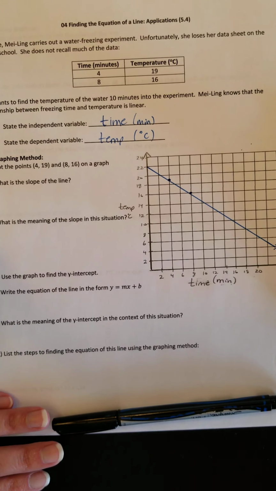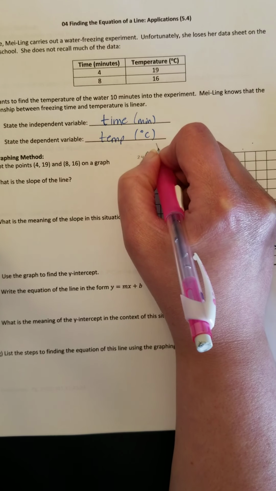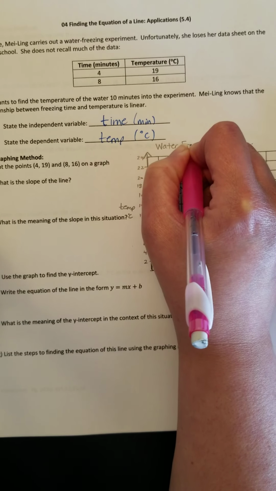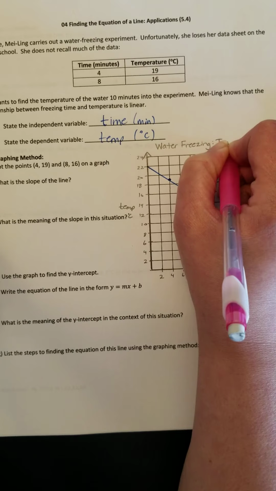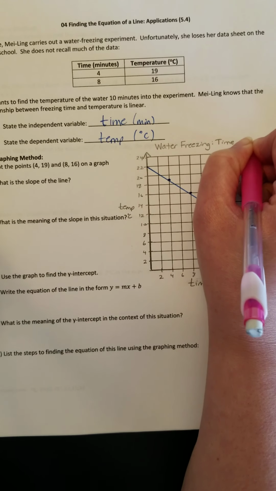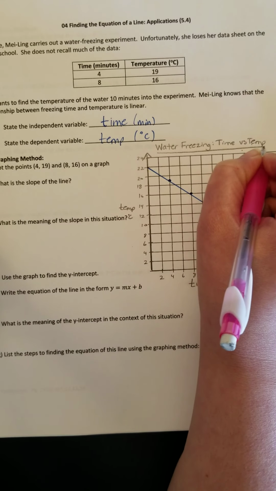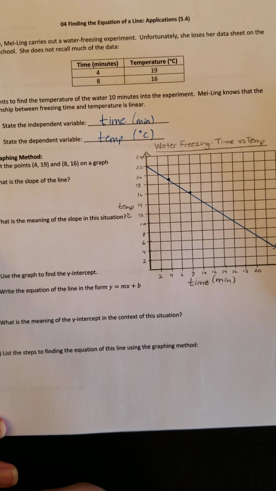Now, one thing that I'm missing is a title here. So I'm going to write water freezing time versus temperature. Your title can be kind of whatever you want, as long as it's explaining and relevant to what's happening in your graph.